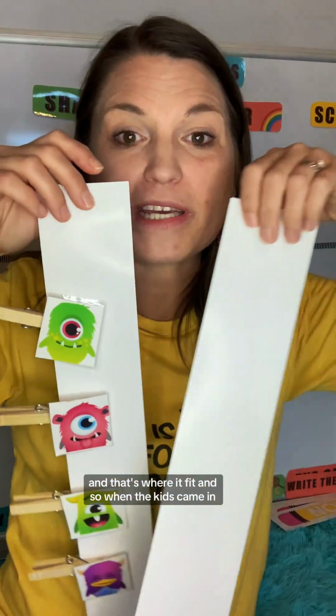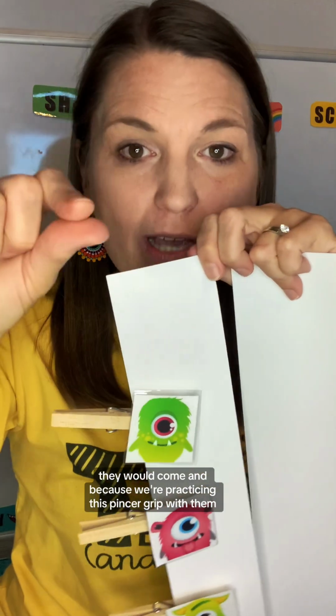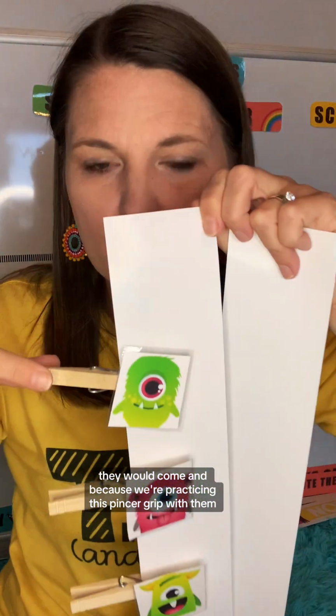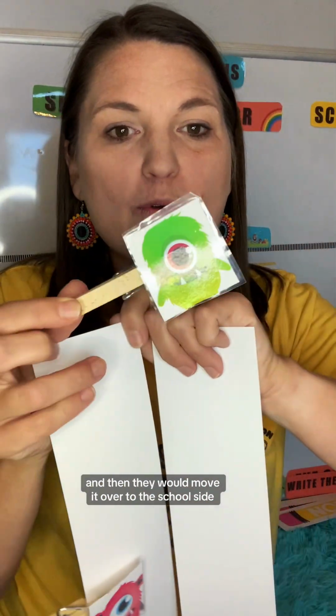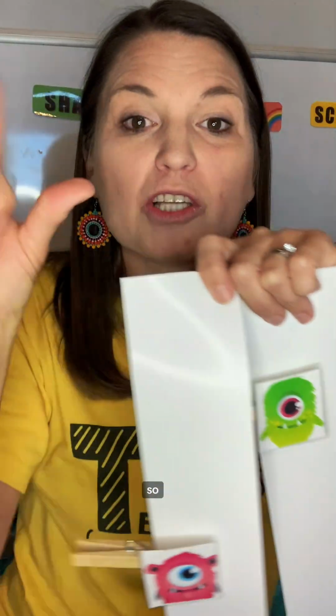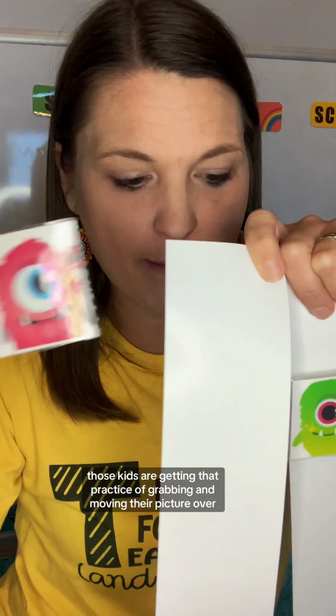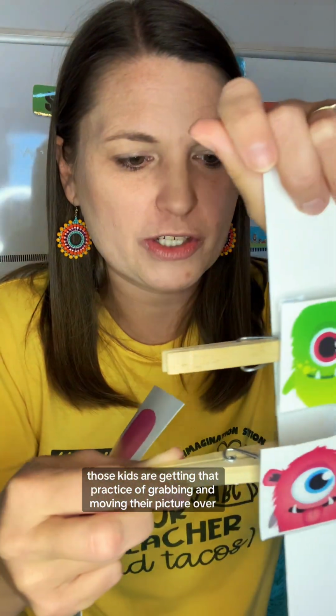And so when the kids came in, because we're practicing this pincer grip with them, they would take their picture off and then move it over to the school side. So those kids are getting that practice of grabbing and moving their picture over.